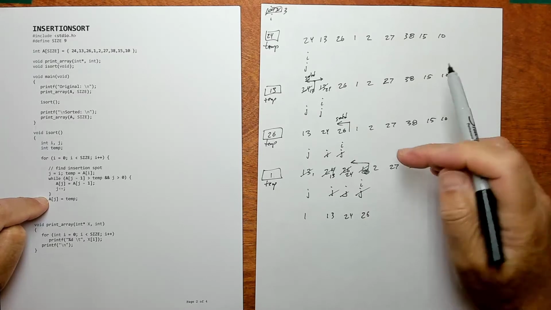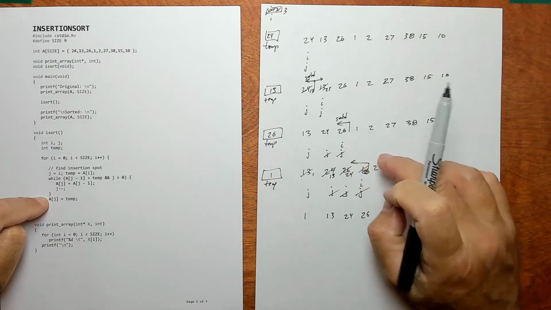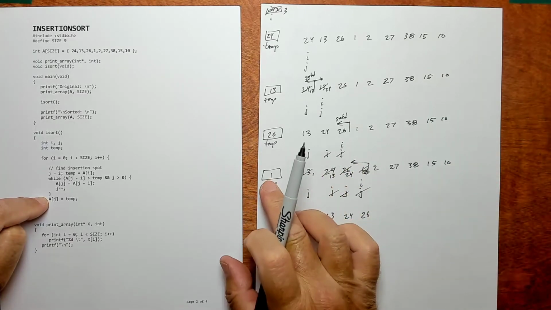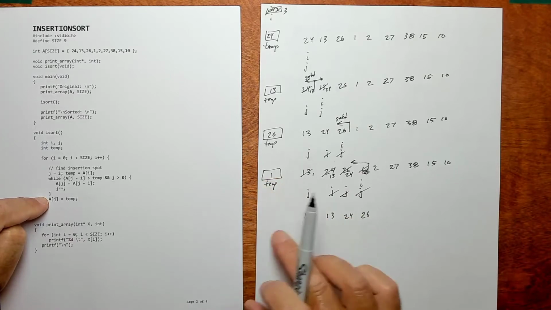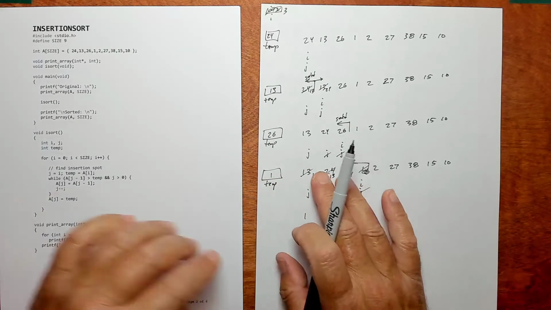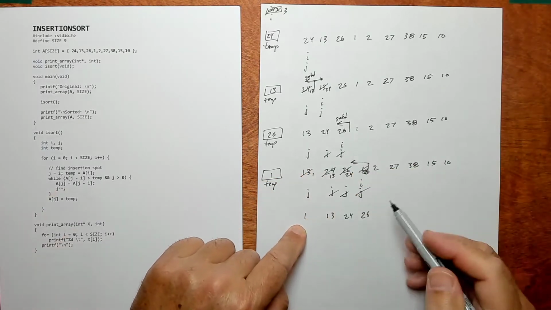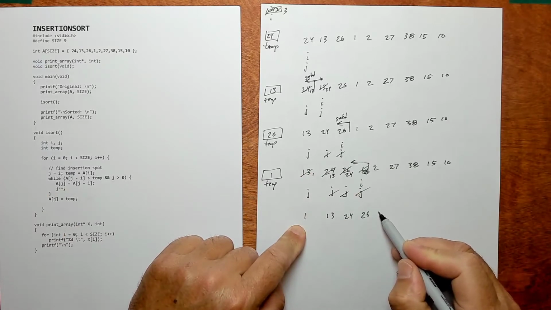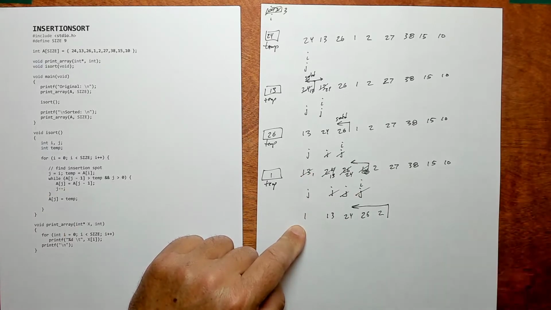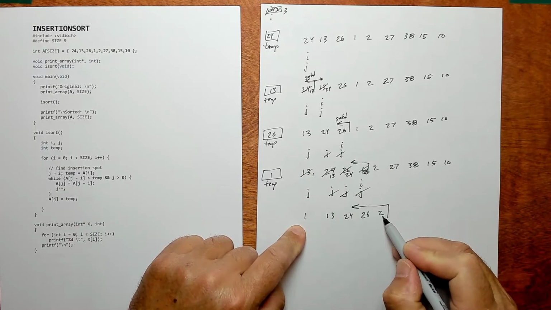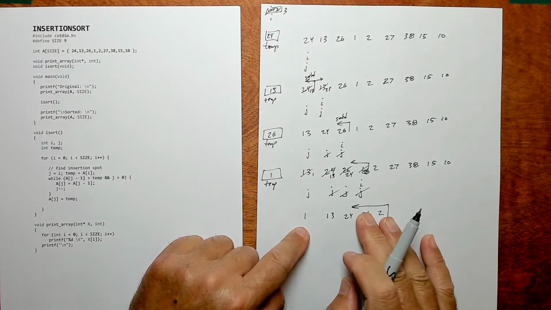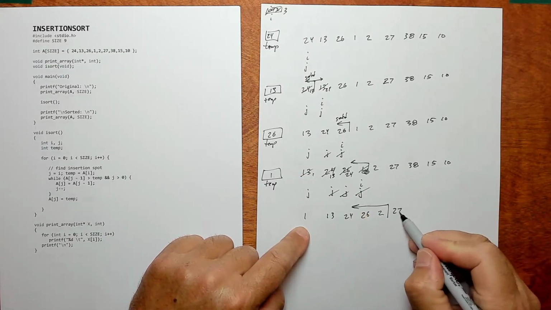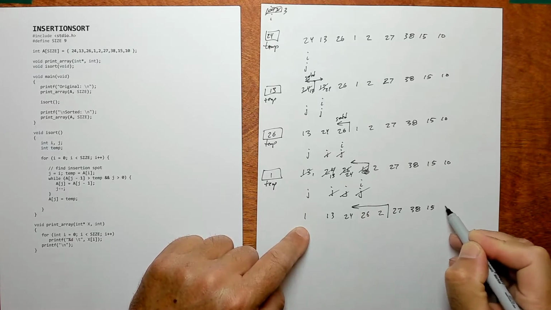We picked another item in the list and we scooted everybody down to make room for that new item in the correct location. Right? We scooted everybody out of the way so we could put the 1 in there. Okay, so we'll do one more time. So now we're going to sort this. That is, we're going to take the 2 and put him here by scooting these guys down. Okay, so 27, 38, 15, and 10.